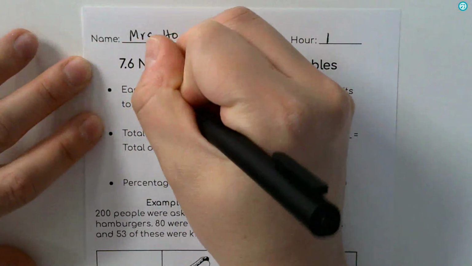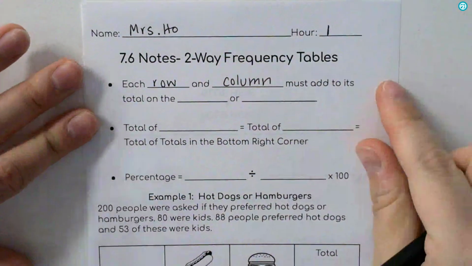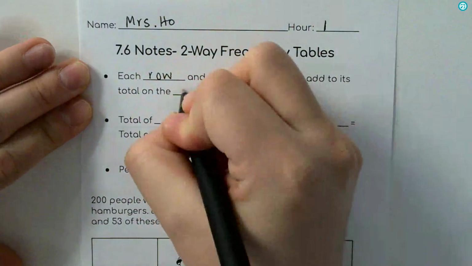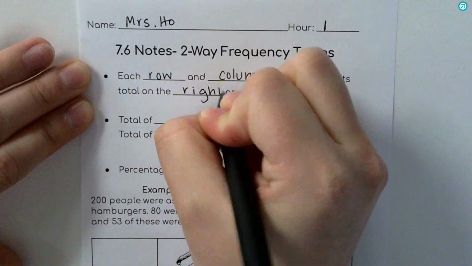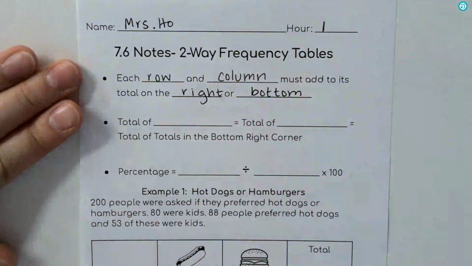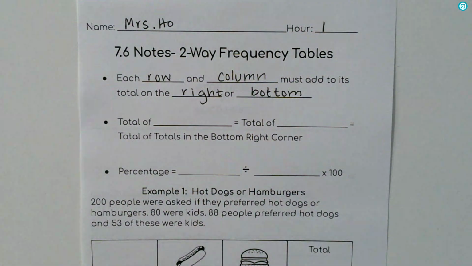Each row and column on your table are going to total up to the totals on the right or the bottom. So all of the rows will total up to the right side, and all of the columns will total up to the bottom.